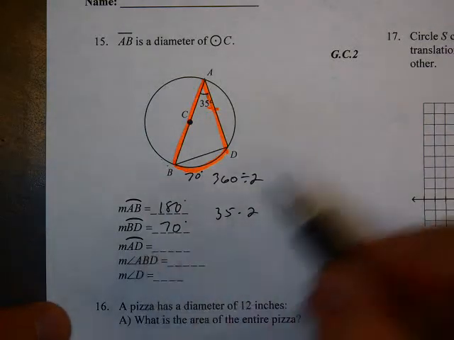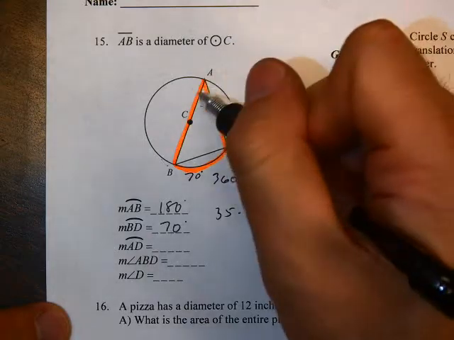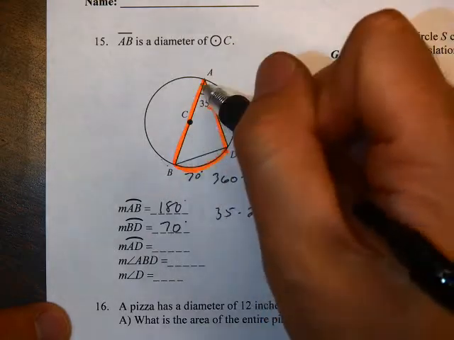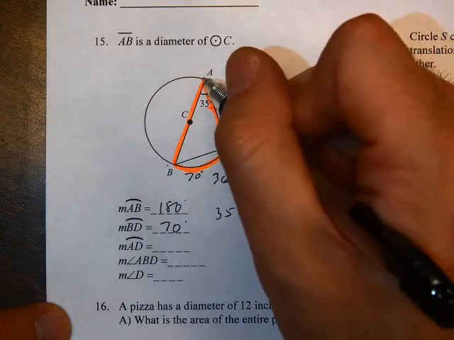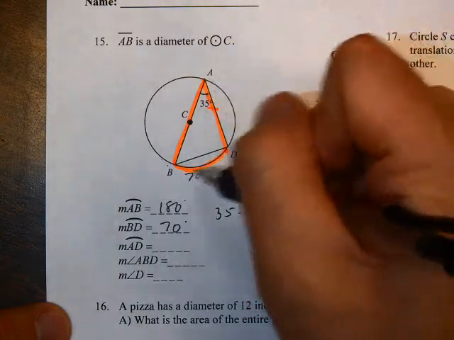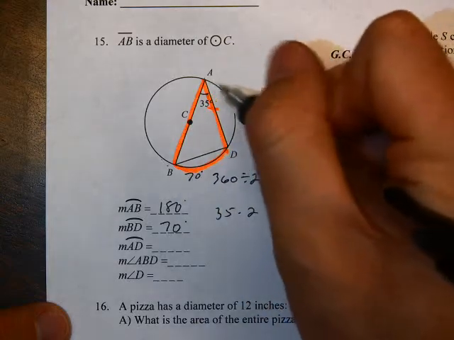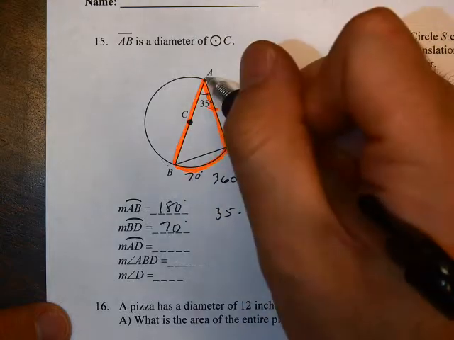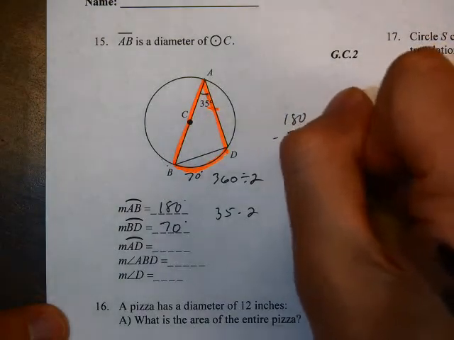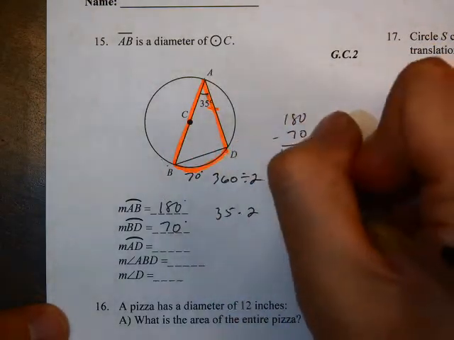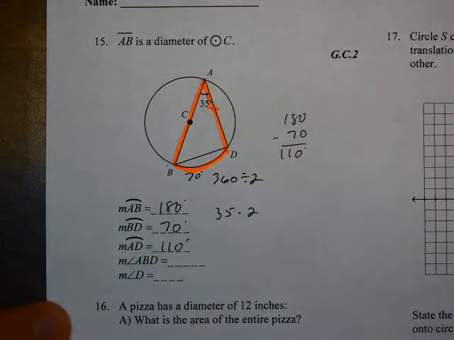Now arc AD is right here. Remember that I said the diameter cut it in half, which means this was 180, which also means that this side is 180 as well. So if I already know that this is 70, this plus arc AD that you're trying to find should also be 180. So I have to take 180 and subtract the 70 that I just found. I'm going to get 110 degrees for arc AD.